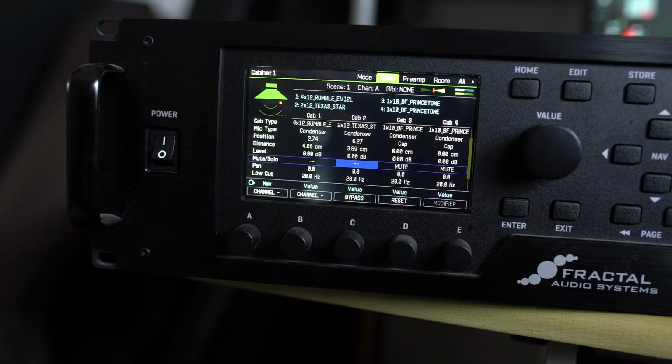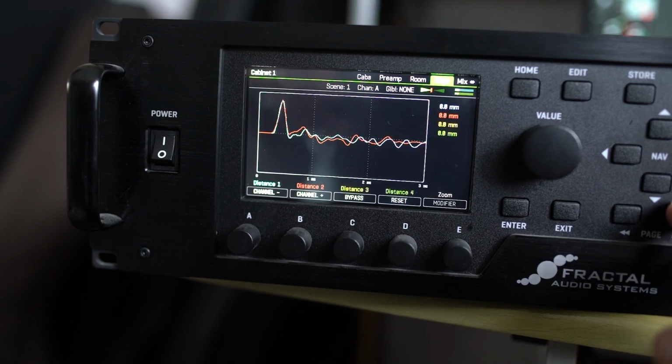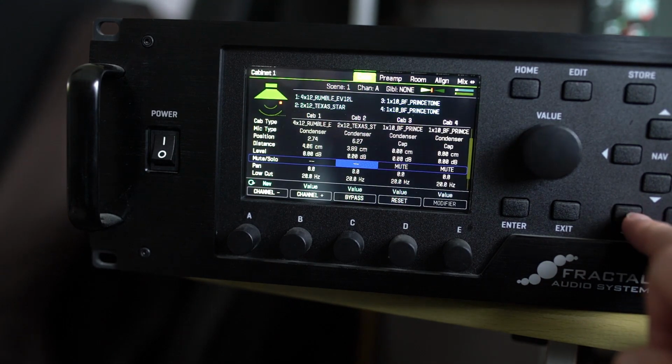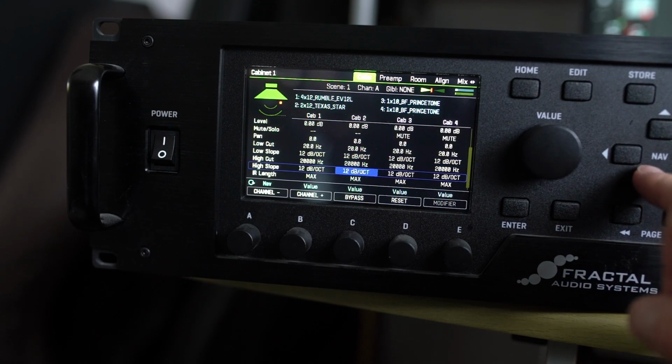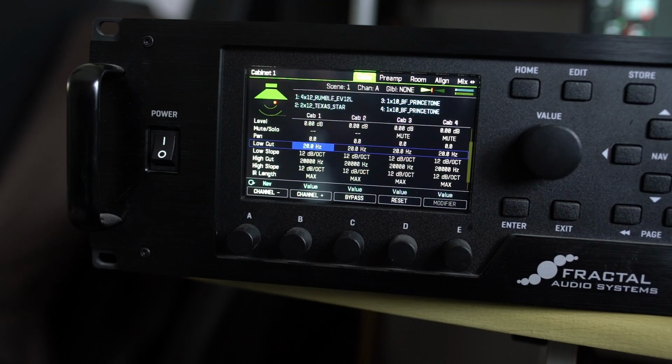Everything else roughly looks about the same as it was before. I think there's an impedance setting somewhere, but that's too technical for someone like me.